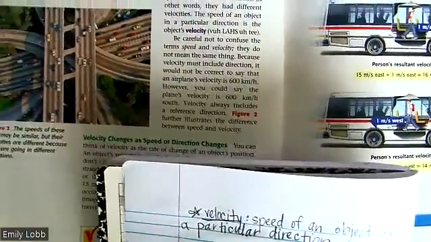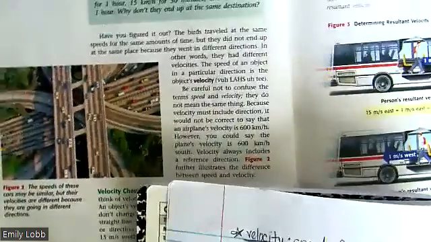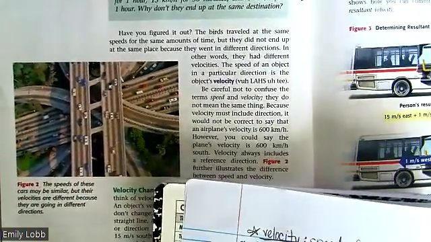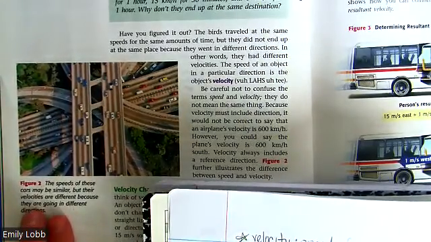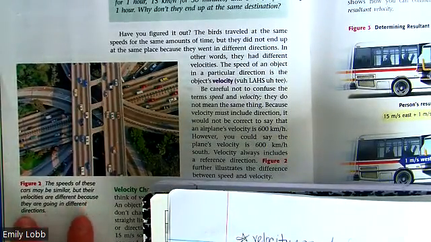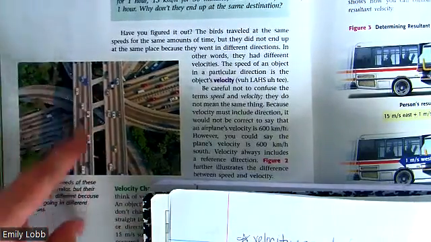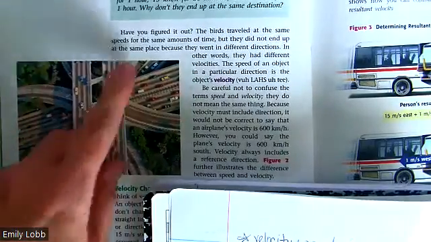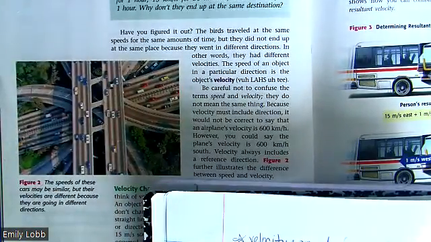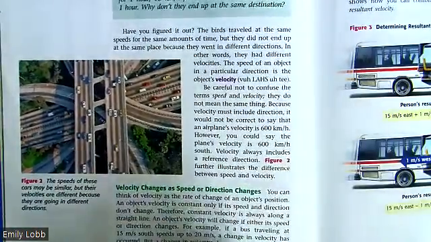All right, so figure 2 further illustrates the difference between speed and velocity. Let's look. The speeds of these cars may be similar, but their velocities are different because they are going in different directions. Some are going this way, some that way, and all over, right? So their velocities are different because their directions are different.